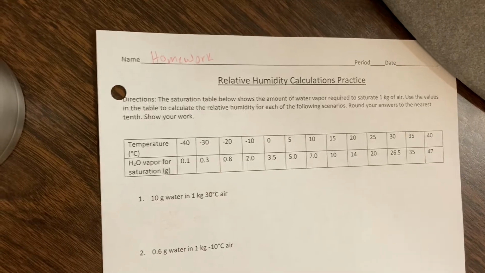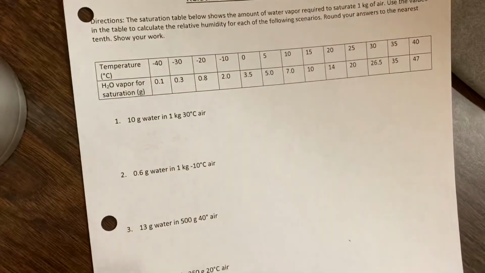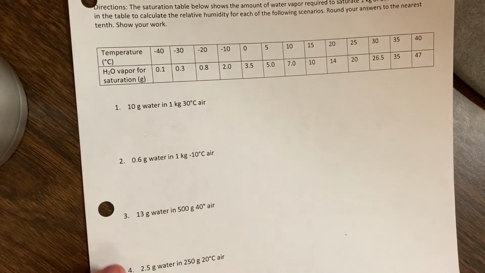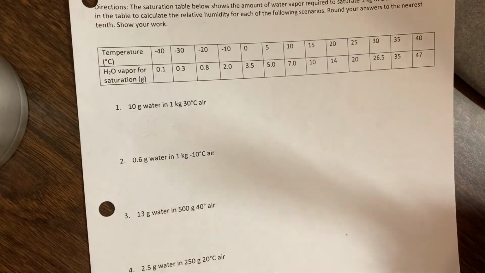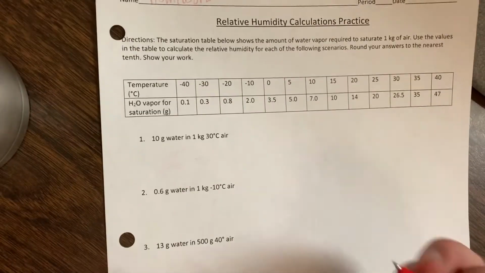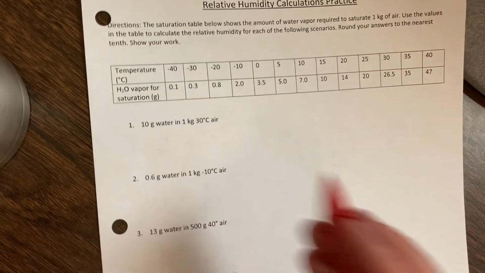All right, people, here we go. I'm going to show you how to do all of these problems from our homework assignment from last night. So remember, I checked off how much you got done by the time you came to class. That's part of your grade. And then you're going to go through and make corrections.